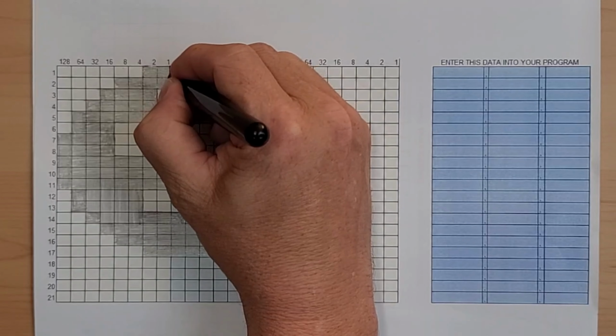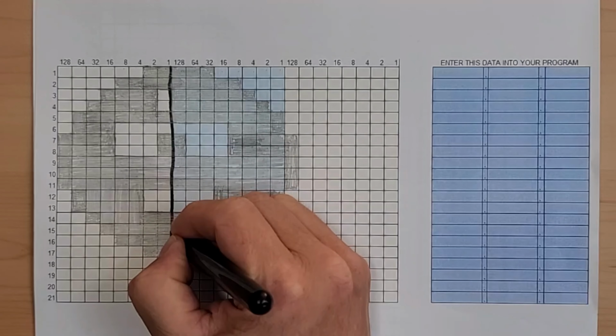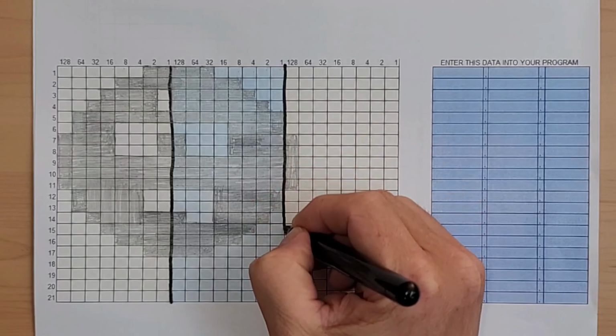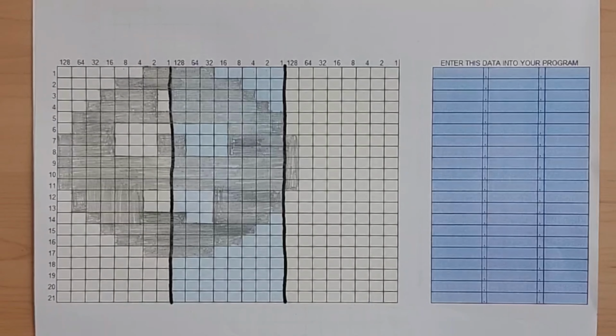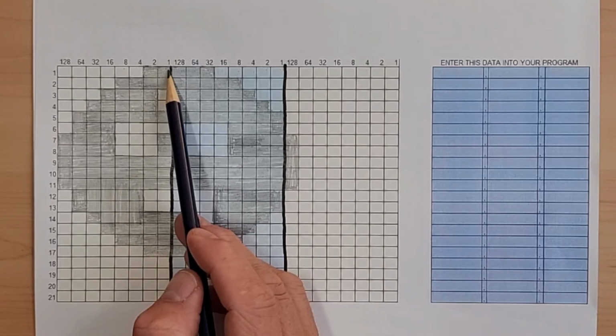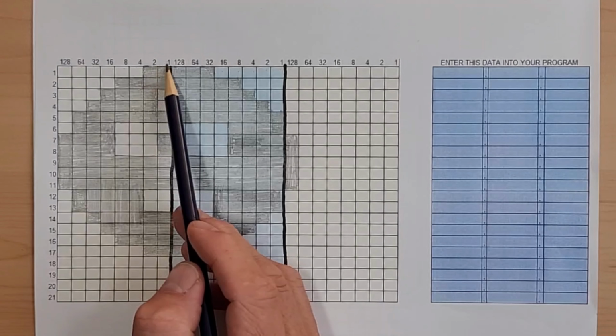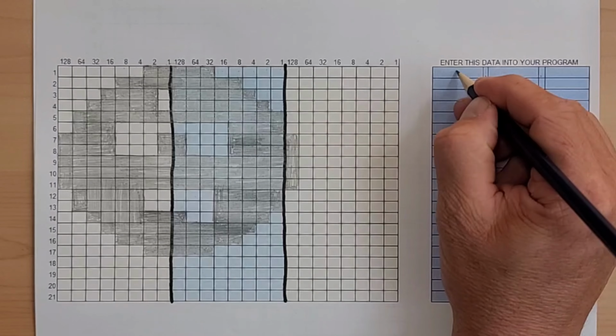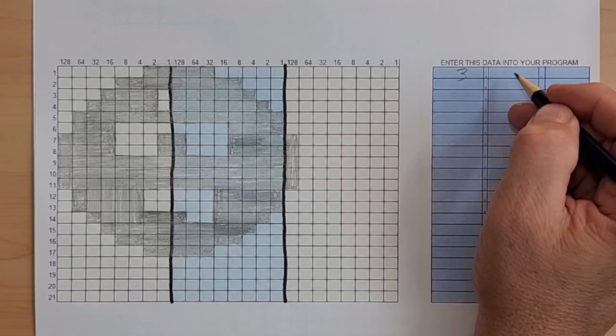I'm going to start by drawing a line right after the 1 here, between the 128. I'm also going to draw it over here too. Now we're going to go to our first section of our sprite, and whatever boxes are shaded, we need to add up the numbers of the columns above. Since we have 2 boxes shaded in column 2 and column 1, we add those together and we come up with 3. We put that in our data list.